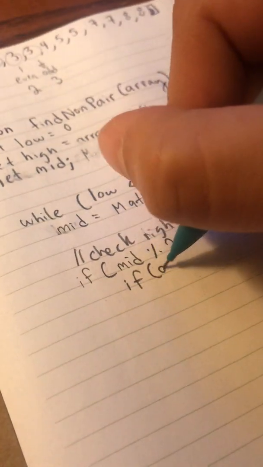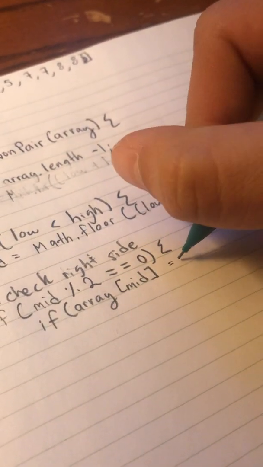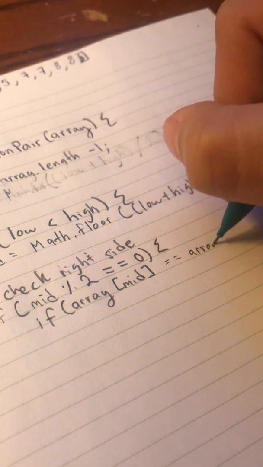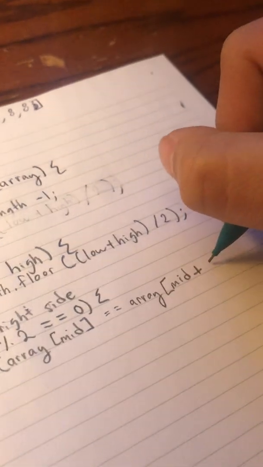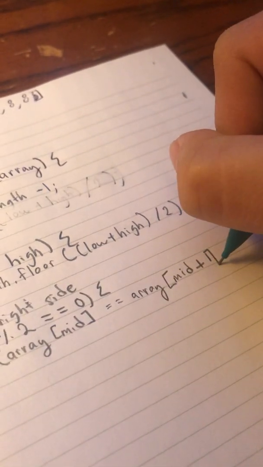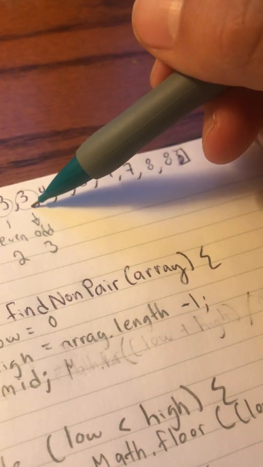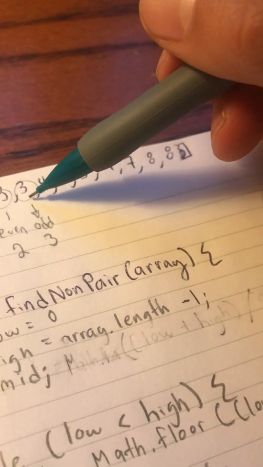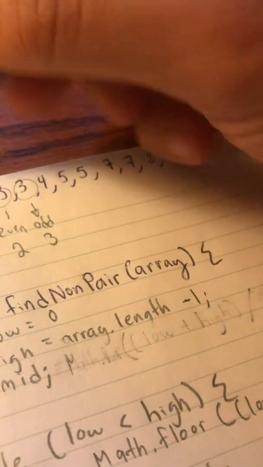So if array mid equals array mid plus 1, because we're going to check the next index, the value of that index, if it happens to equal, then that's good, right? If it's the same, but now we're going to get a new low.